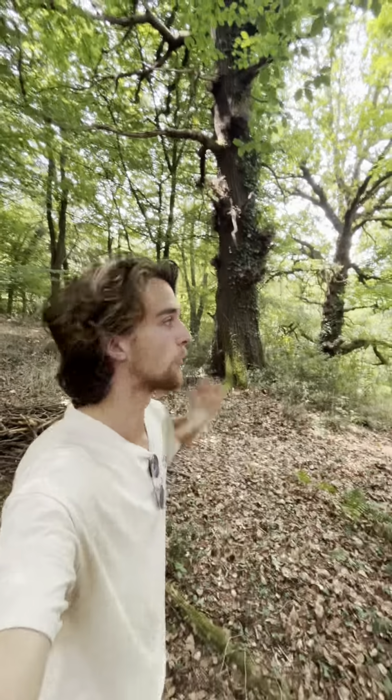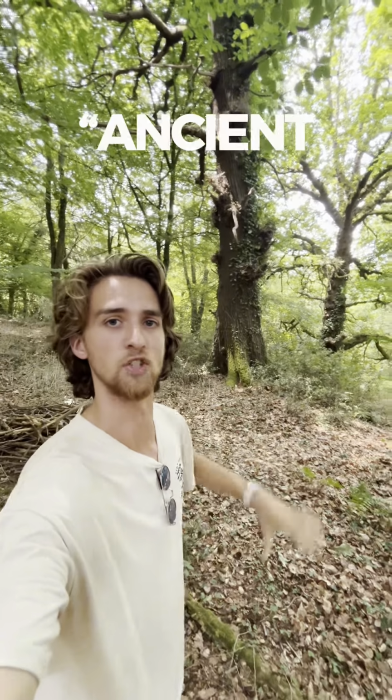People often ask me, how do you know that your woodland is an ancient woodland? So today I want to show you some key characteristics that will help you identify an ancient woodland.